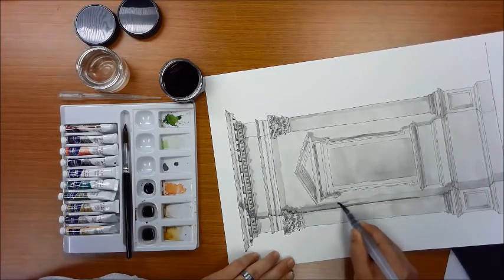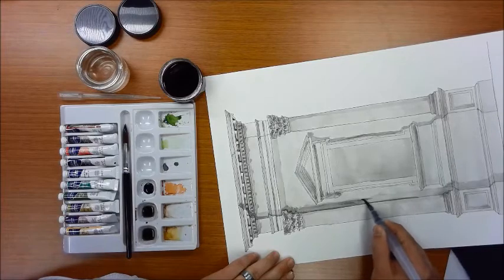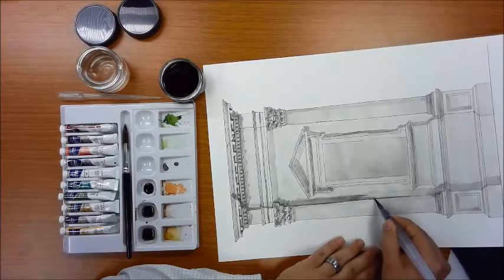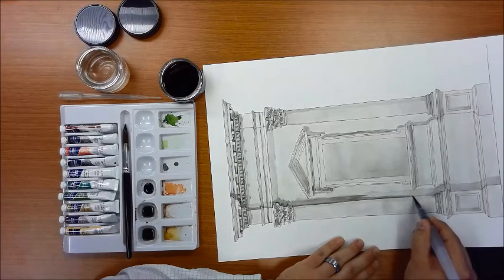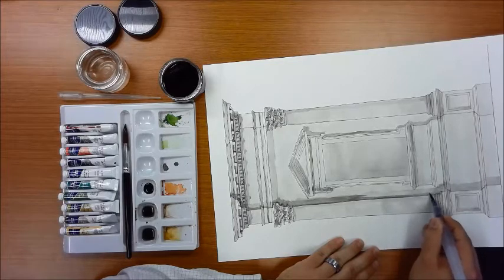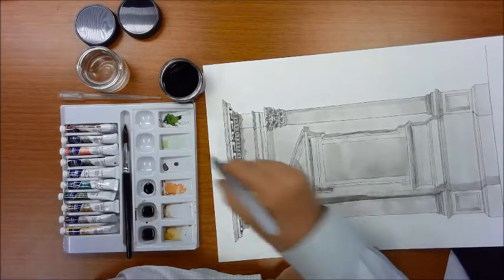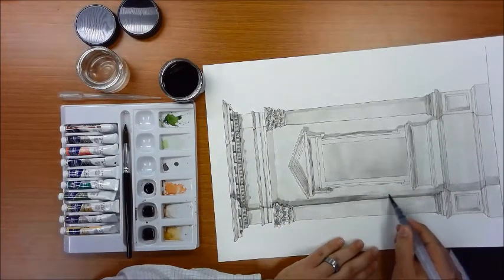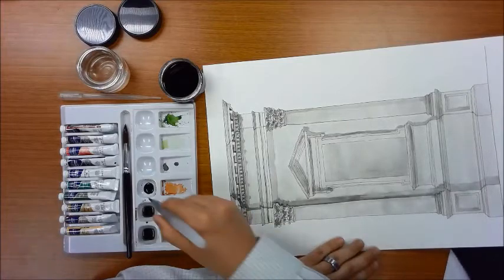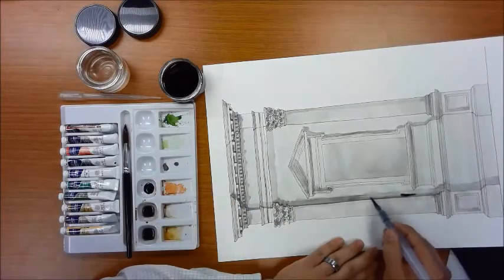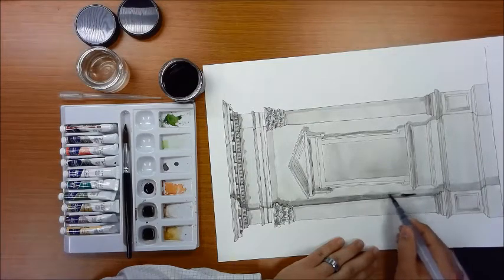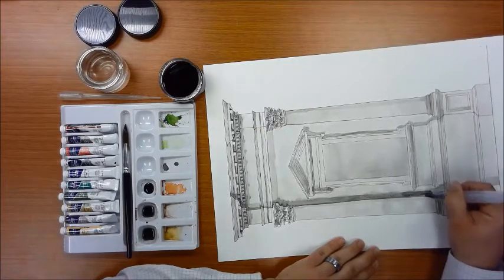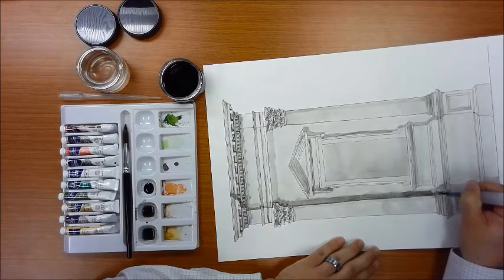Kind of just bleed it out, so I can get a real nice definitive separation between the column itself and those darker shadows.